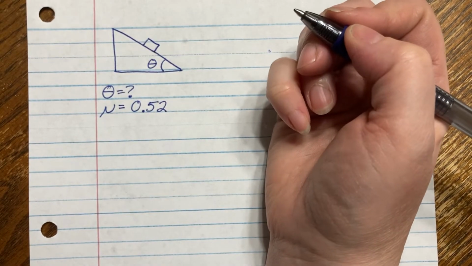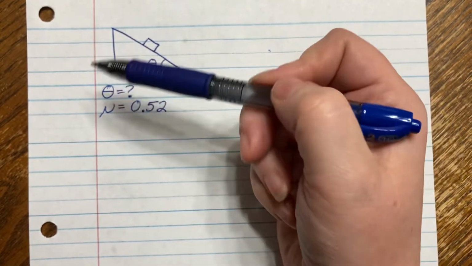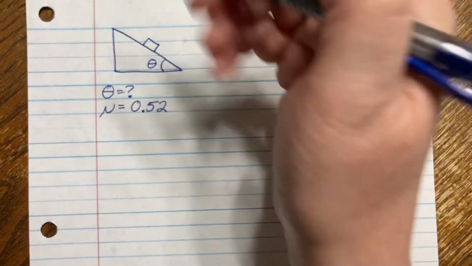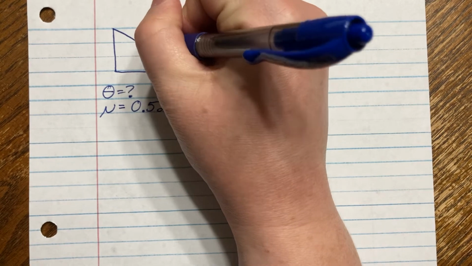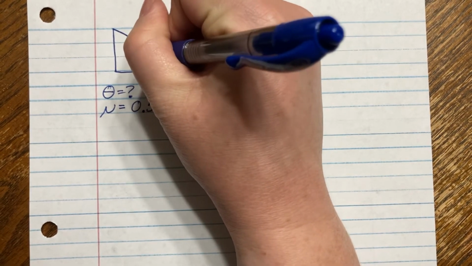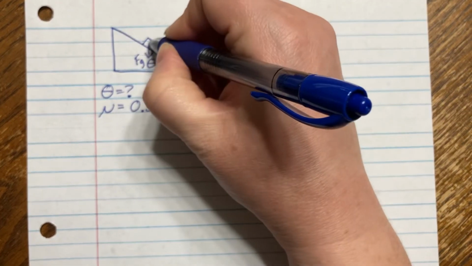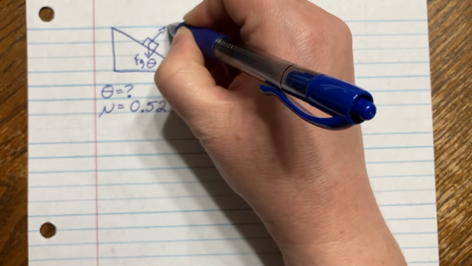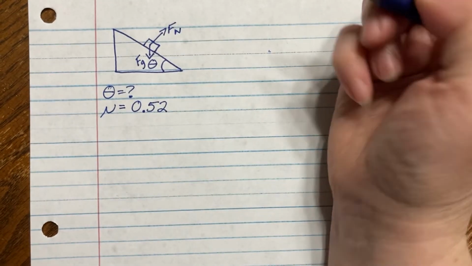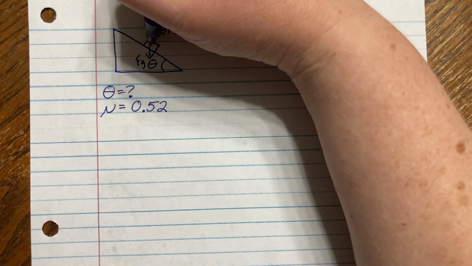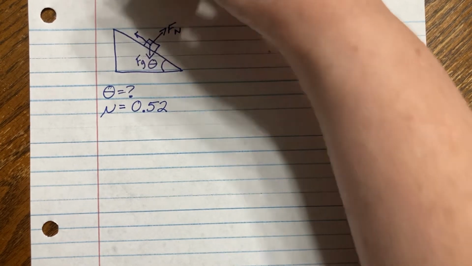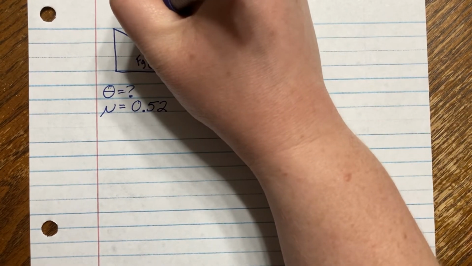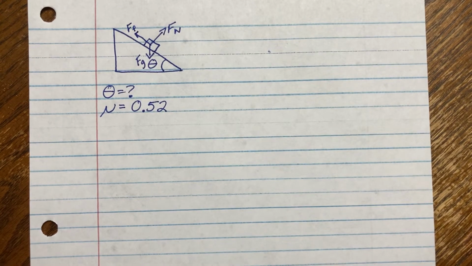So here's your object on your ramp. You're going to be increasing the angle until it starts to slide. So we've got gravity pulling down. We've got normal force perpendicular to the ramp. We've got friction force pointing up the ramp. And that's it. There's nothing pushing down the ramp.